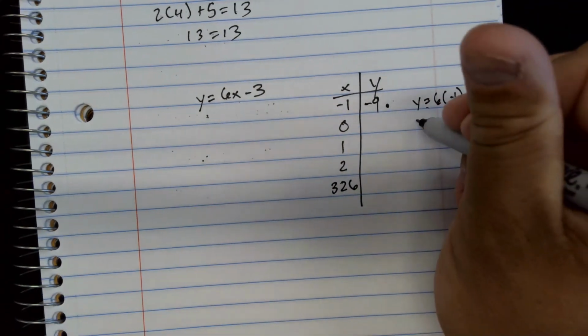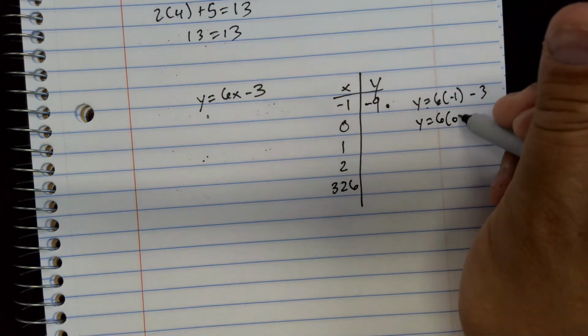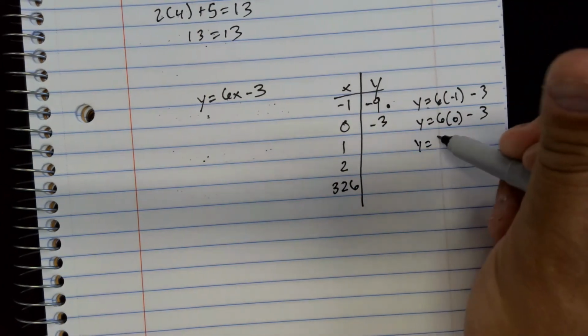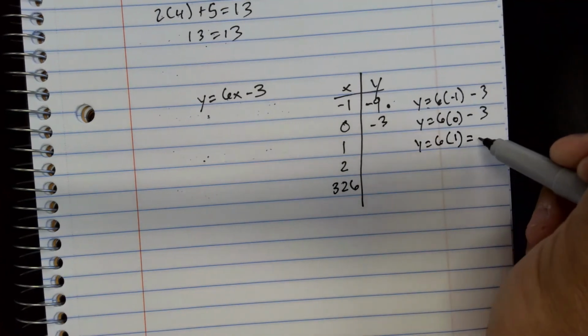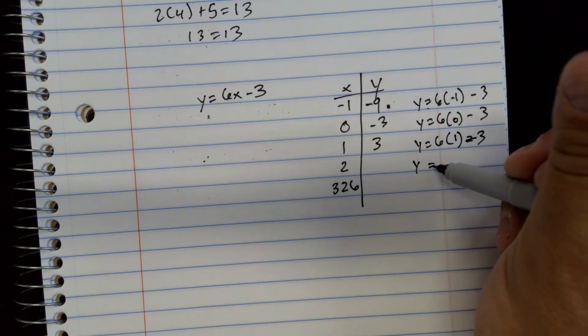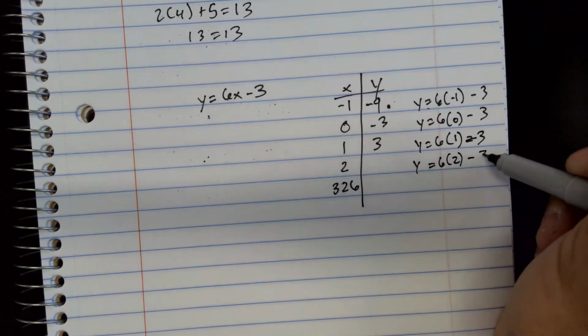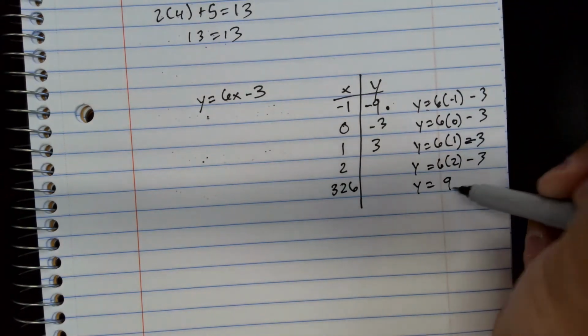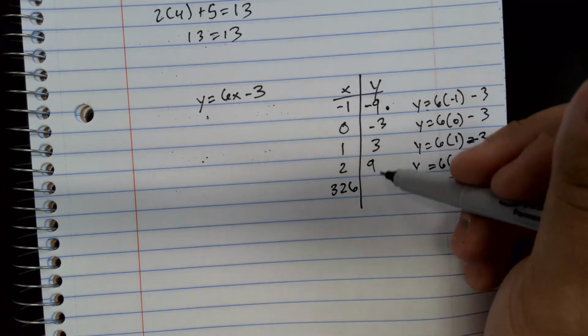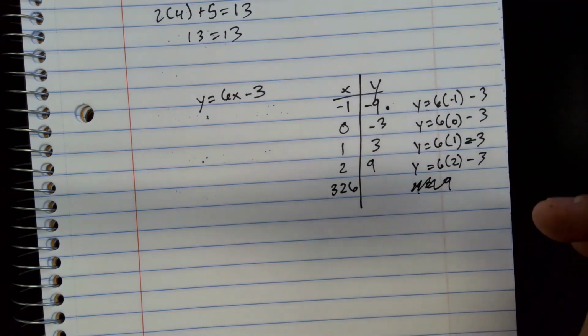On this one, you're going to plug 0 in for x, and you're going to get negative 3. This one, you're going to plug 1 in for x, and you're going to get 3. This one, you're going to plug 2 in for x, and you're going to get 9. Anybody else see a pattern happening here? Kind of cool, right? What's up, boss?